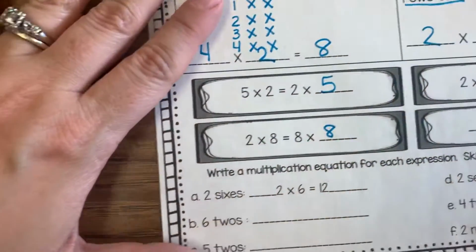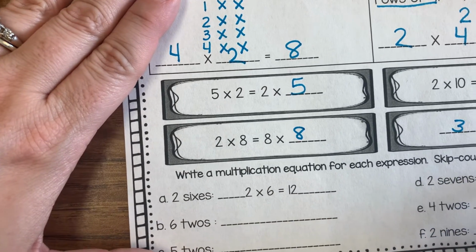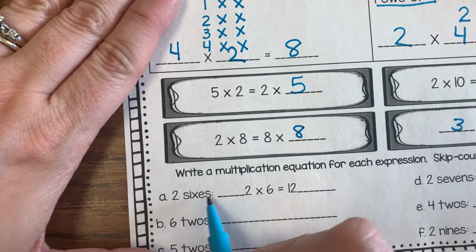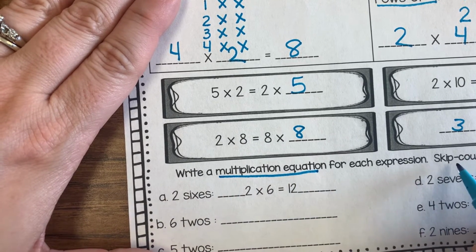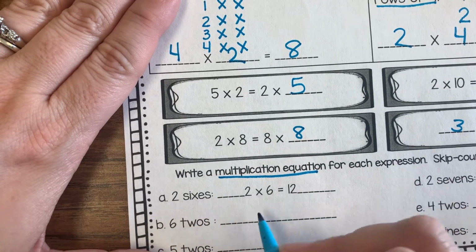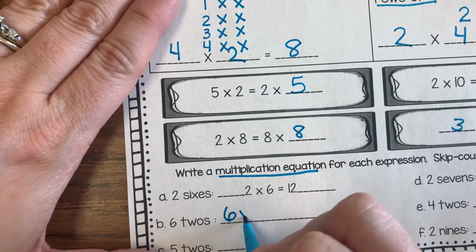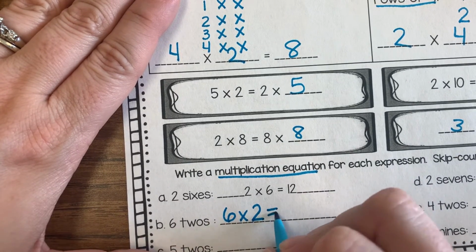All right, so write a multiplication equation for each expression. Skip count to find the totals. So if I have 2 6s, we've got to do an equation and we need to find the totals. 2 6s would be 2 times 6. 6 2s would be 6 times 2 equals.